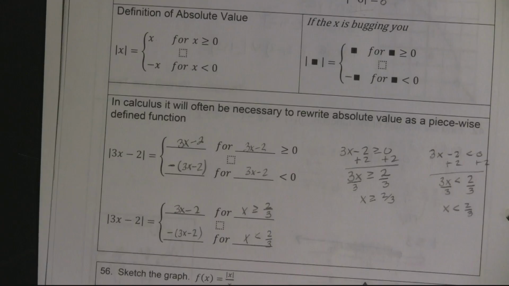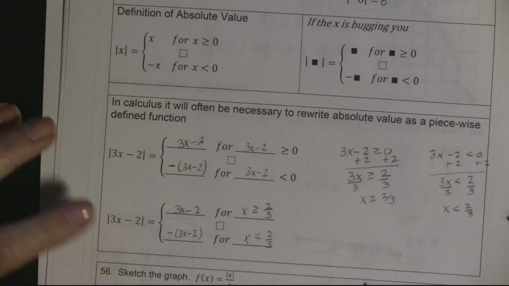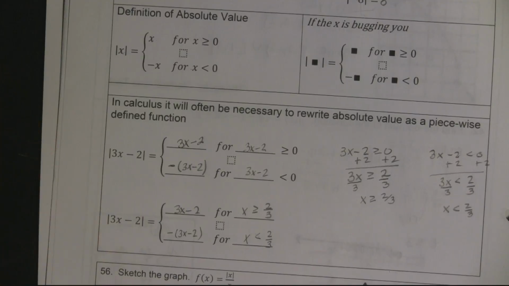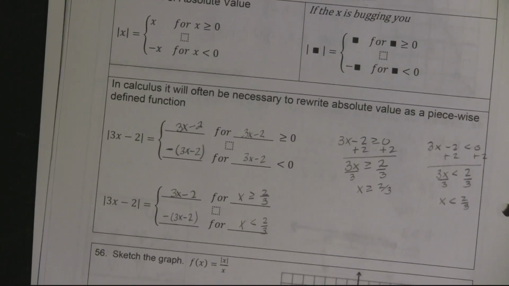It's going to come up in calculus that we need to get rid of the absolute value symbol because of all the things that we're going to try to do: find limits, find derivatives, and find integrals. Those are the 3 big things in the class, and a lot of times they cannot be found with the absolute value symbol. So you have to get rid of the absolute value, then you can go do it.